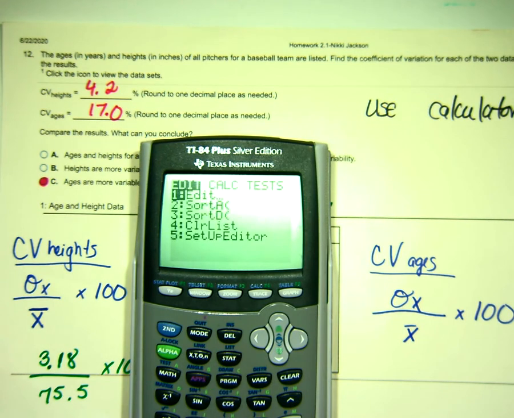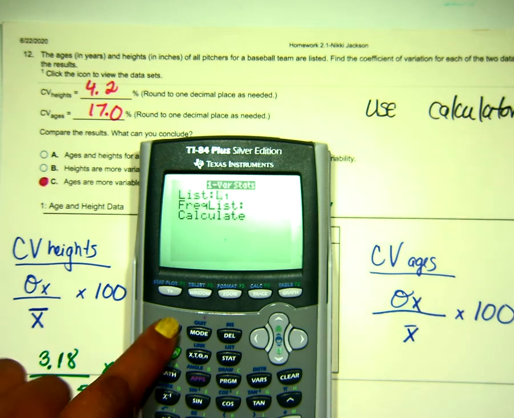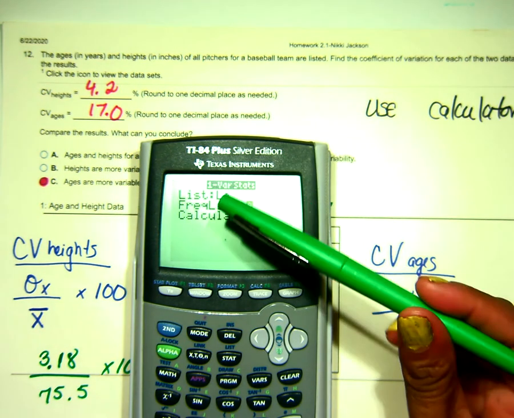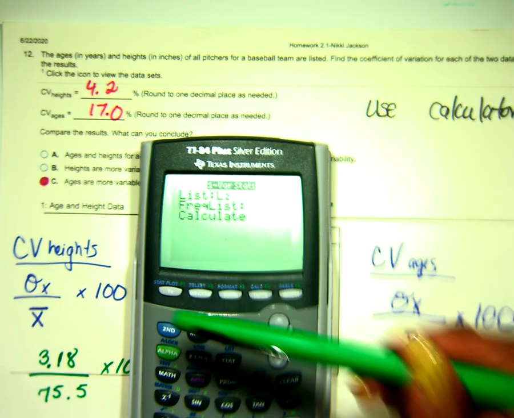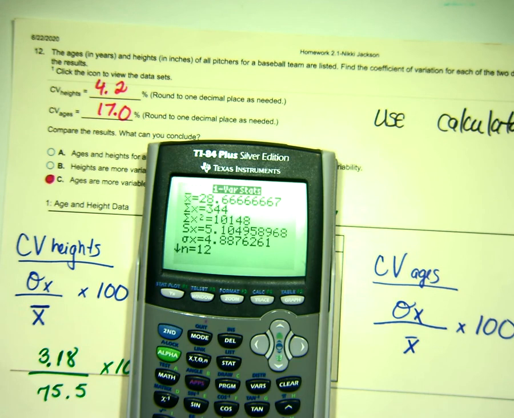So go back to Stat, go back to Calculate, one variable stats. But remember, your ages were under L2. So I'm going to hit the second key and the number 2. Hit Enter. The older calculators, you'll do the same thing too. You'll see one variable stats, then hit your second key, which is right here, and the number 2. You're going to hit Enter again.